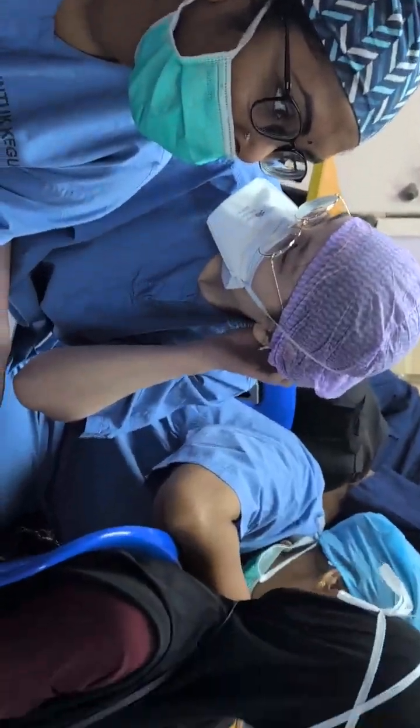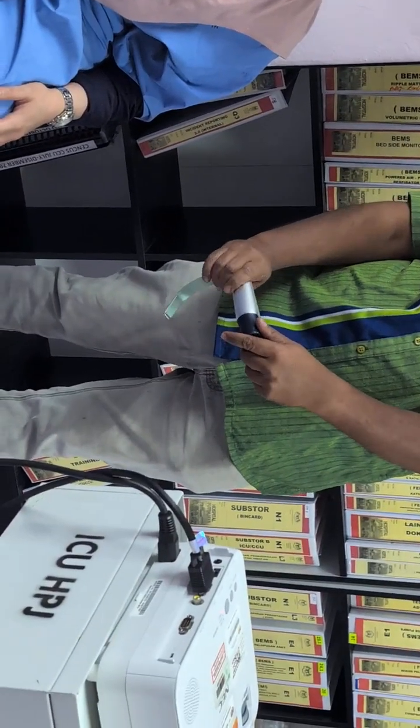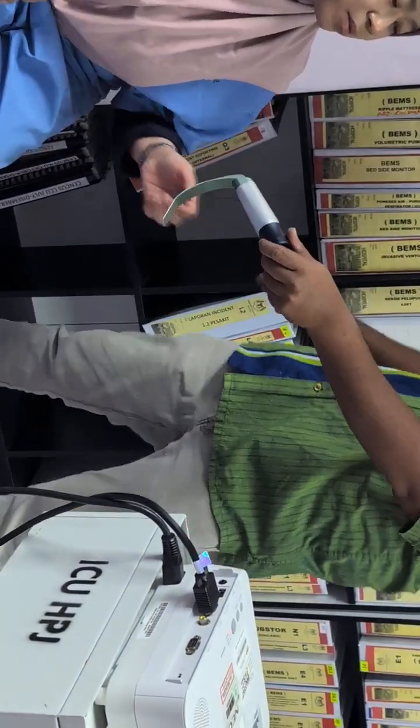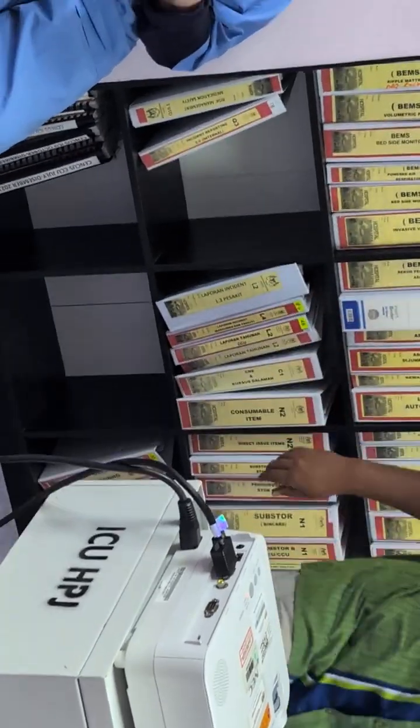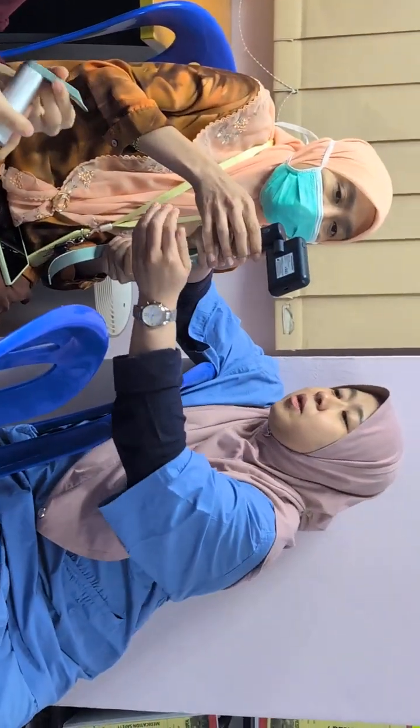So you see, when you put it here, lock, open. Betul. Nice lah. Nice. Very nice. Sebagai modern style.